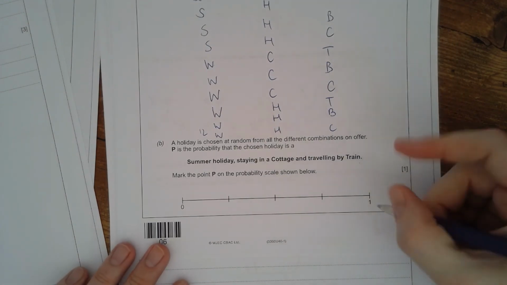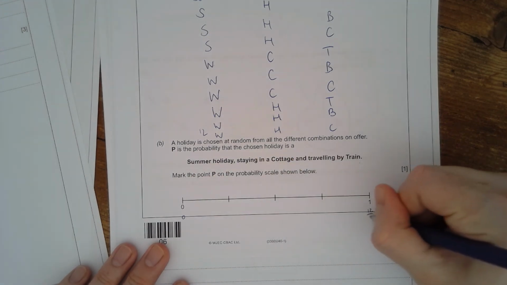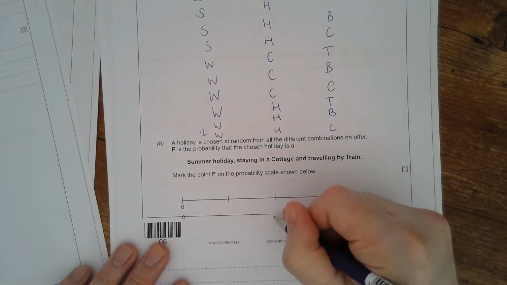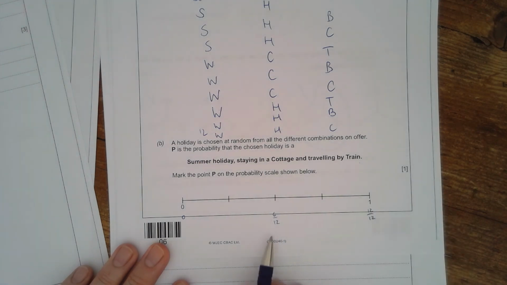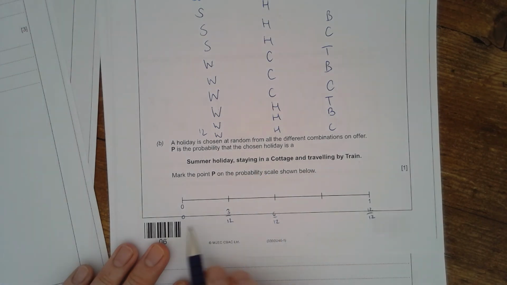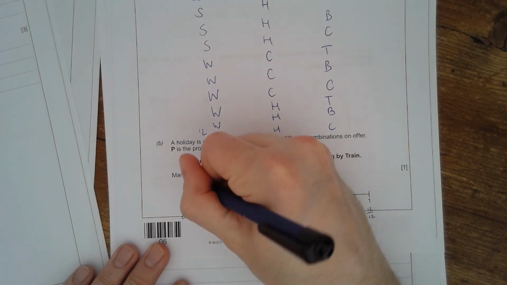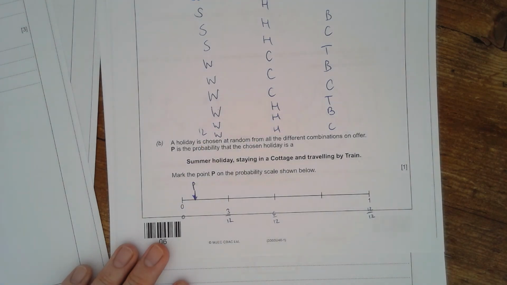Okay, so think of this as being 0, and this is 12 out of 12. In the middle would be 6 out of 12. In between 0 and 6 would be 3 out of 12. And then we're looking for just 1 out of 12. So we want to split this little bit into thirds. So 1, 2, 3. So I'm going to make it here. So it's roughly around here somewhere. Okay.